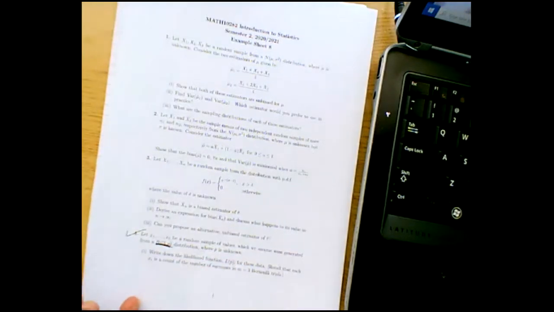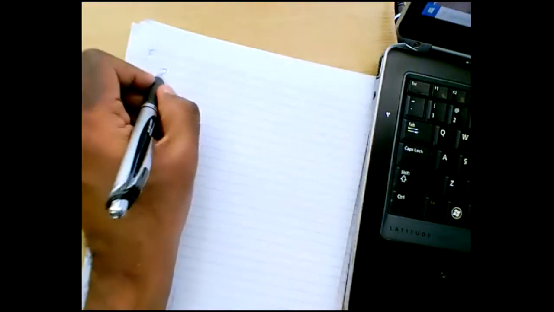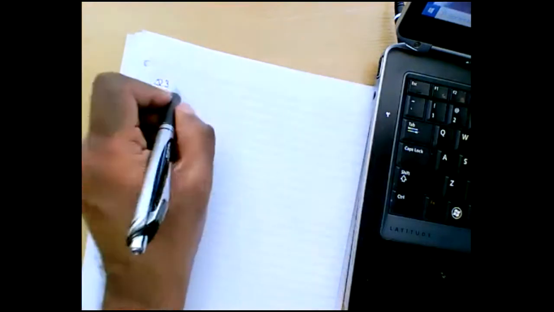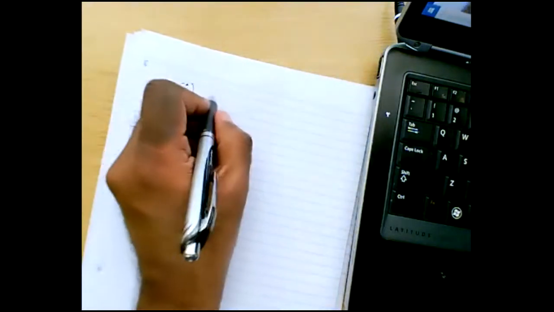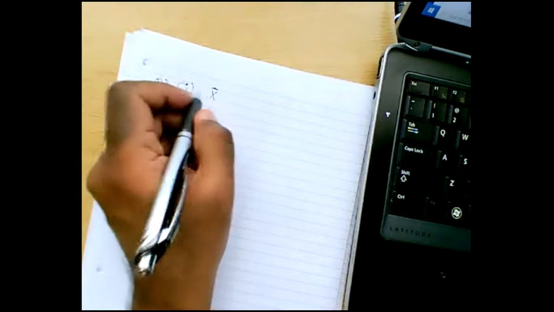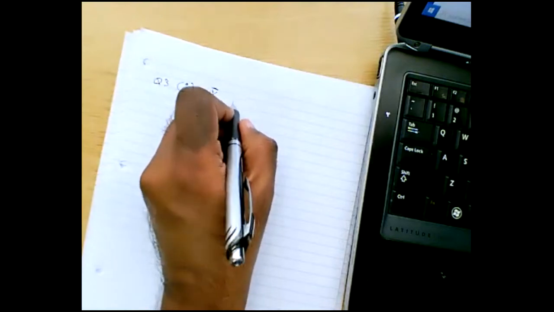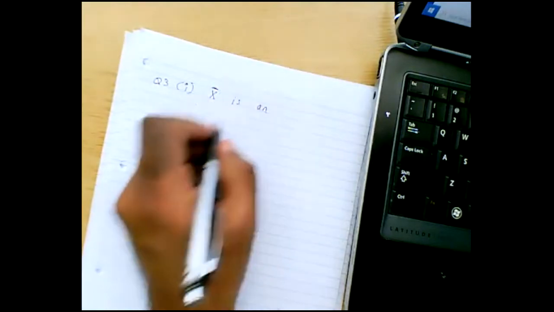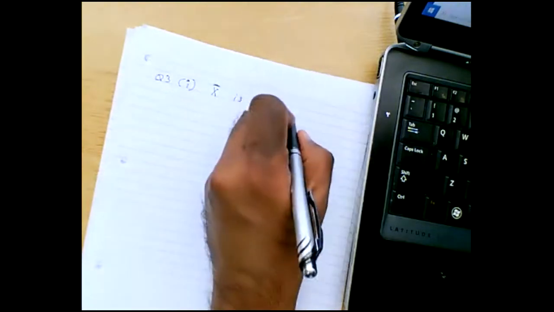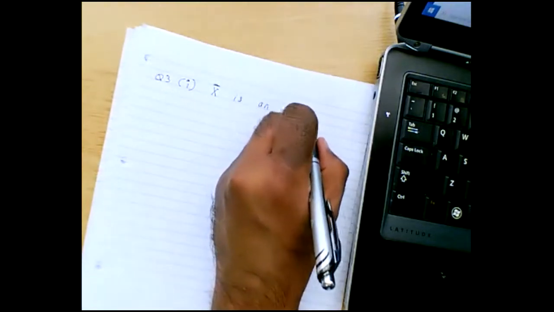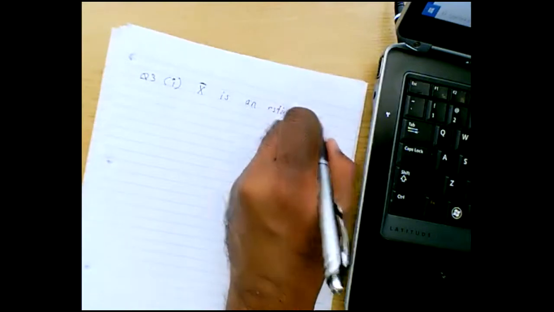All right, so let's see how we can do this. I may not have time, I will try my best. This is question 3, part 1. All right, you're told that X bar is an estimator of delta, right?